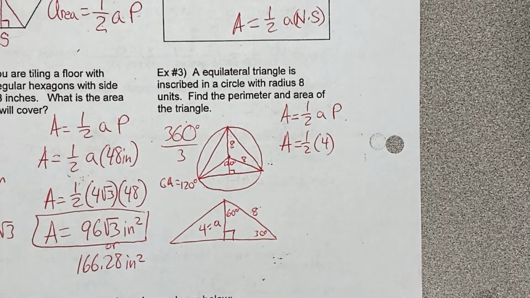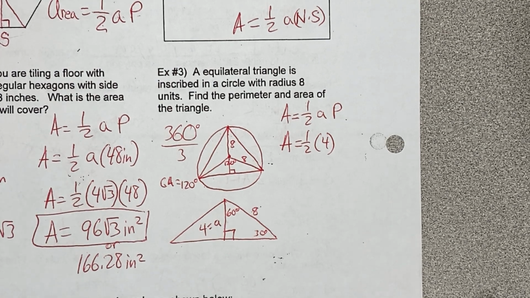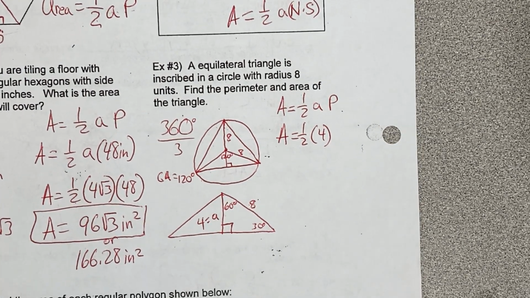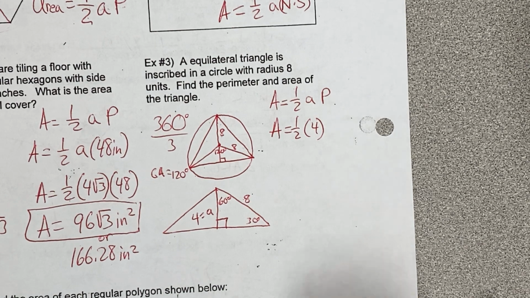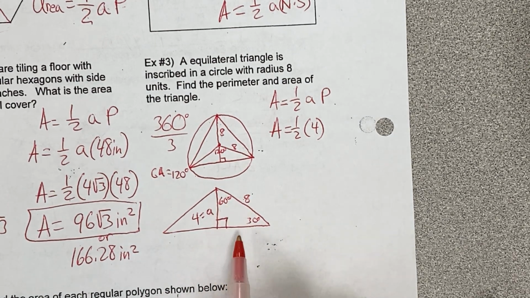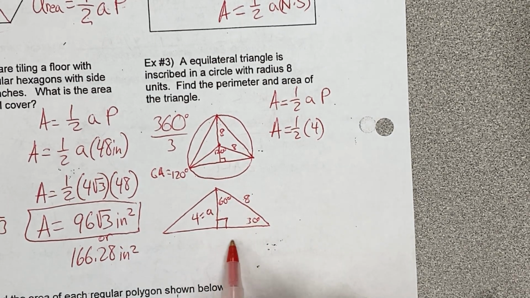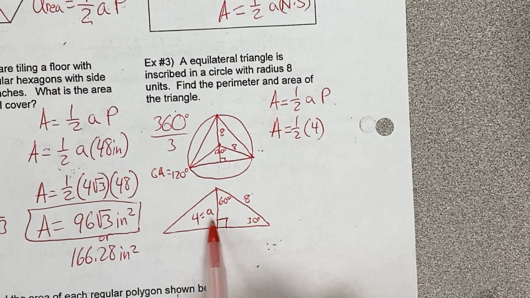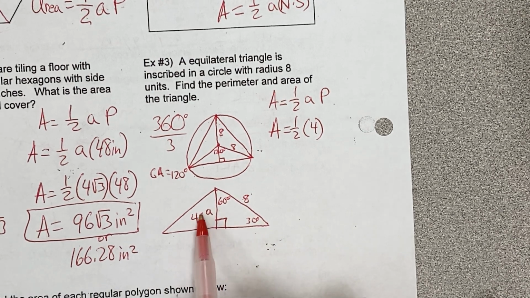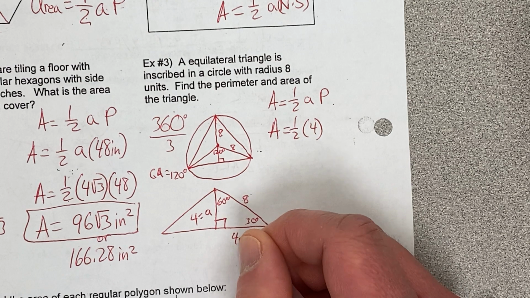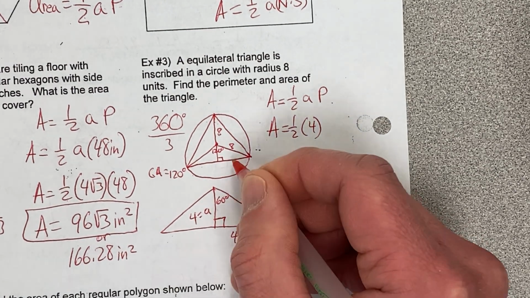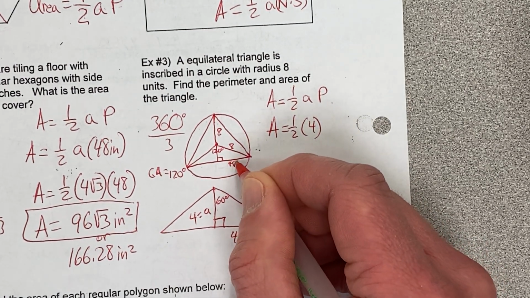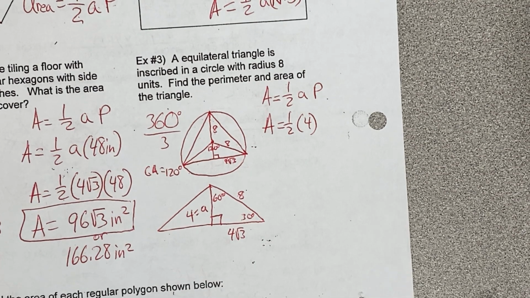Now we still need to find the perimeter of the equilateral triangle, but that won't be too bad. You can either use the Pythagorean Theorem or save yourself some time and realize that this portion of the side is going to be equal to the short leg times square root 3. Now that's only this part right here, isn't it?